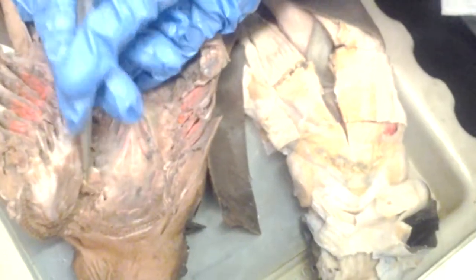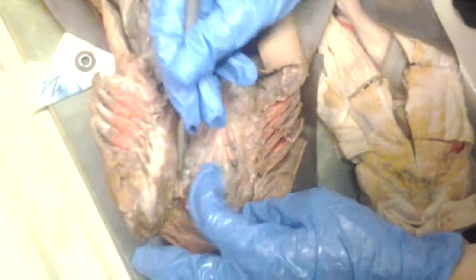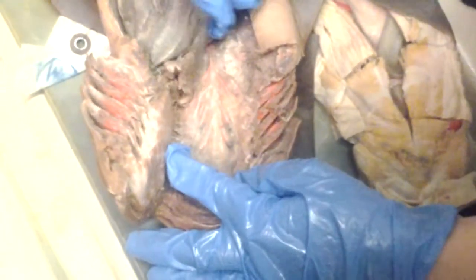Now, here's a good question. What are these? Efferent branchial arteries. Efferent, because remember that efferent comes from the word ex, which means leaving. Where are the afferent ones? The afferent are on the other side. Five pairs first. Count them. It's right there.